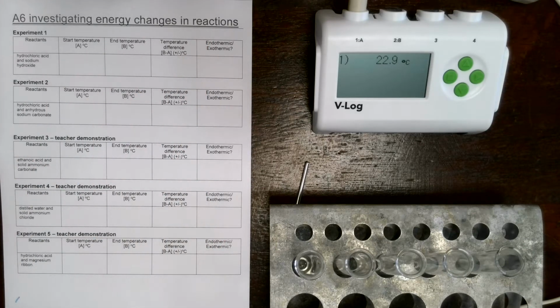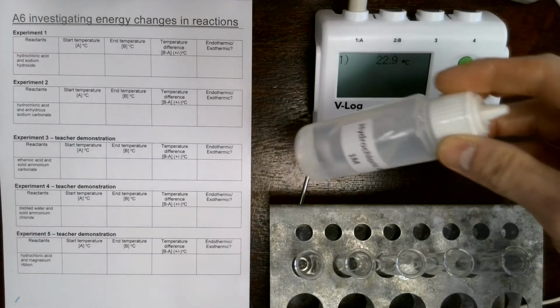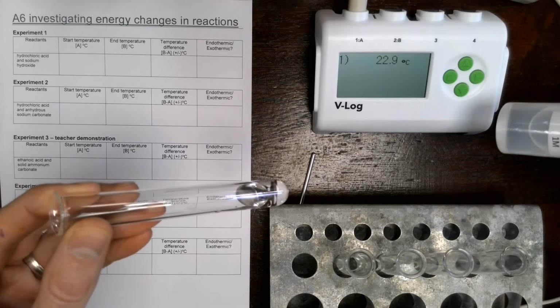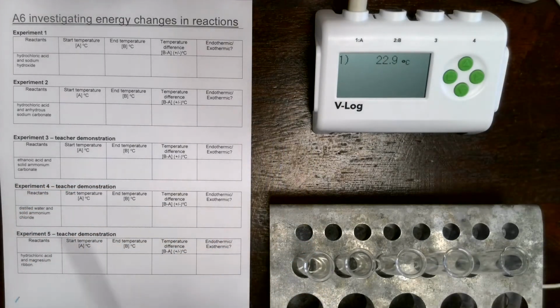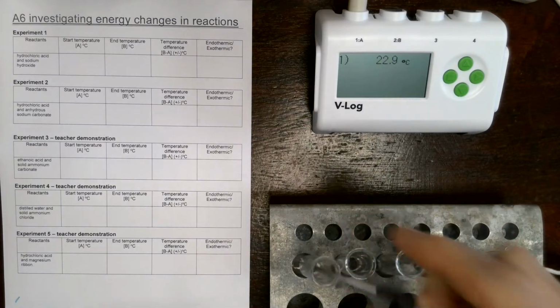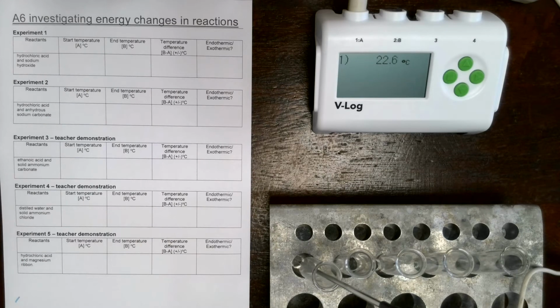So the first reaction is to do with hydrochloric acid. I've got some hydrochloric acid here inside this bottle, and I've already pre-measured 1 centimetre cubed into a test tube. We're then going to take the temperature using this temperature probe. I'm going to leave this in here for a few seconds just to get used to the temperature, and we can record that down in the first box in our sheet.